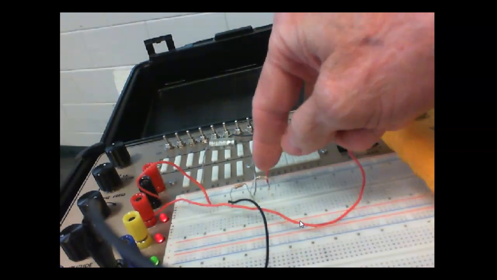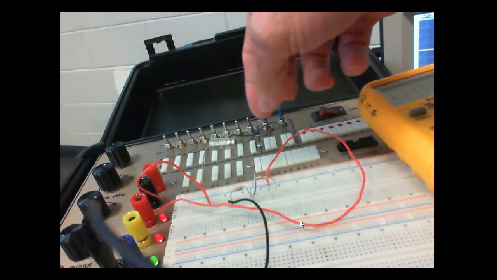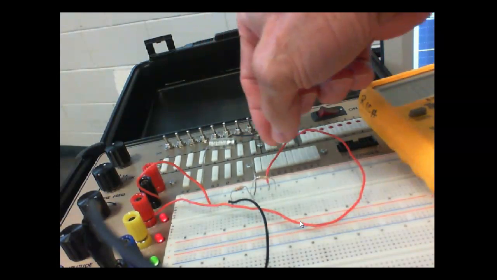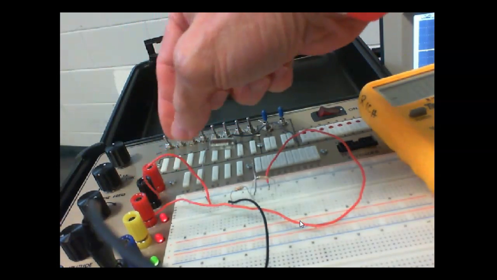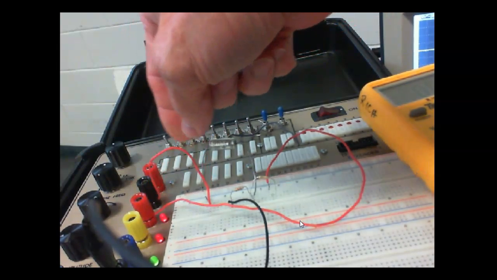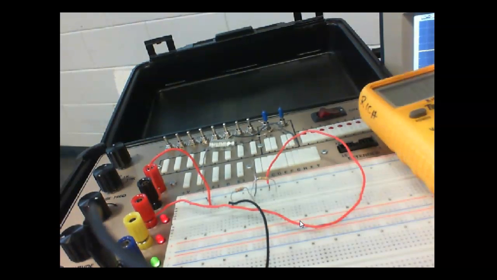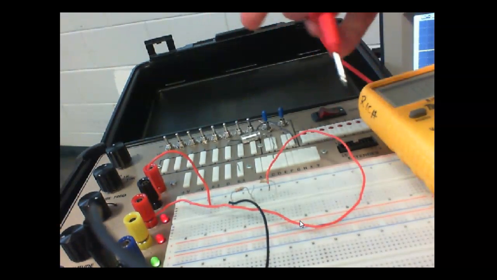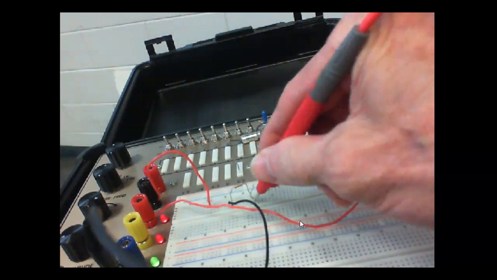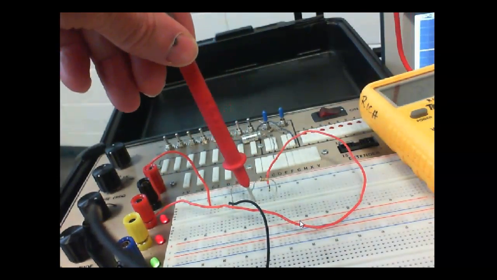Okay, so here's my 1K, here's my 1K. I'm going to come over here, and I'm going to bring an AC signal. So here's my AC signal right here. Here's my AC generator. And I'm going to measure right here at the center of my resistor. Measure about 6.5 volts.